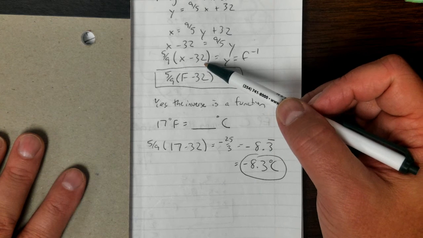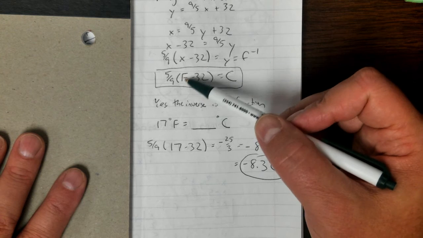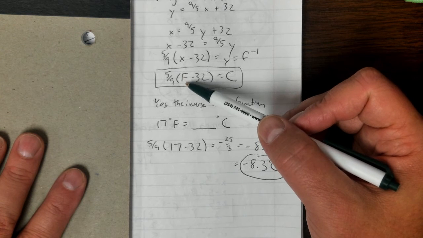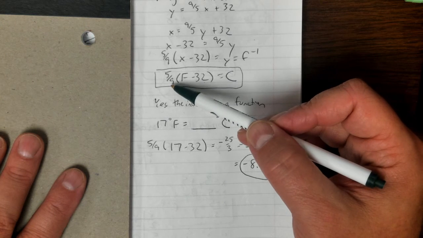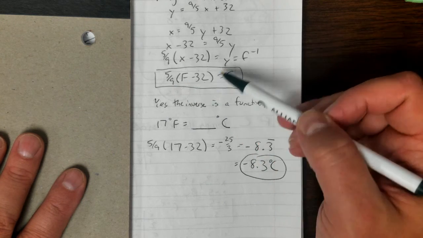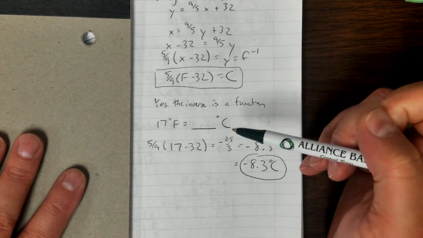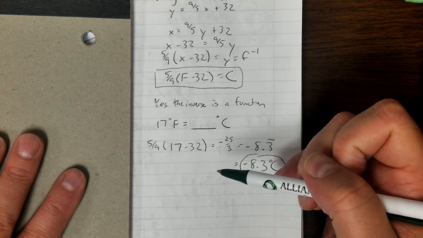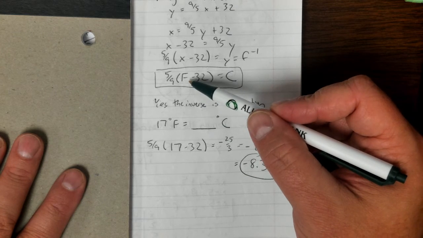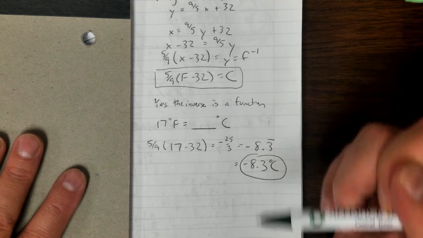Now right there we don't want to distribute, we just want to keep it simple, because usually they want to plug a number in there, and it'd be a lot simpler if you just keep it that way. So then we're going to just change x to f and change this one to c. So we have 5/9 parentheses f minus 32. Remember, your Fahrenheit temperatures are always bigger than your Celsius temperatures.